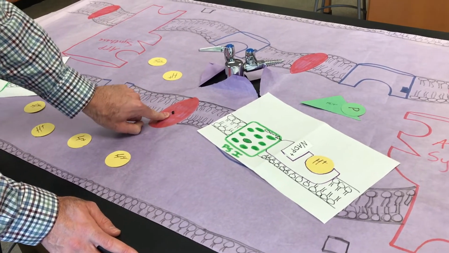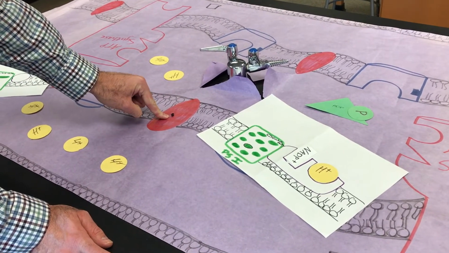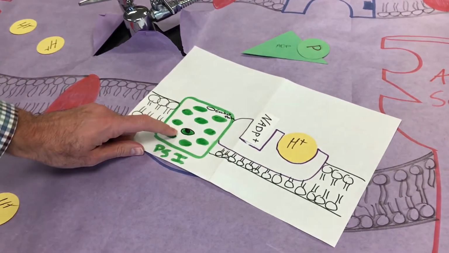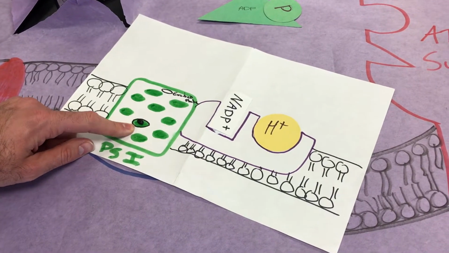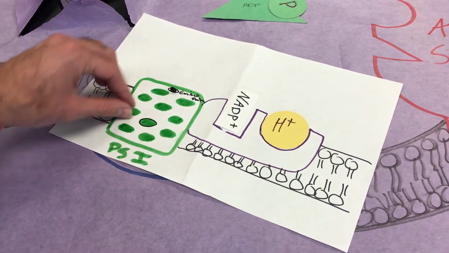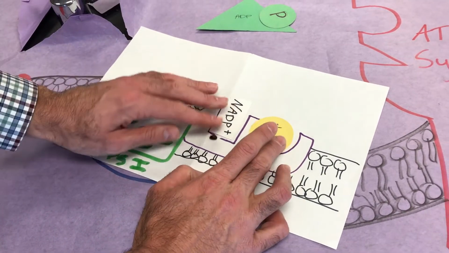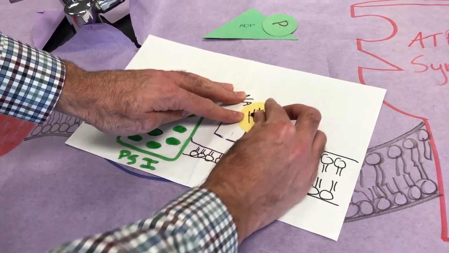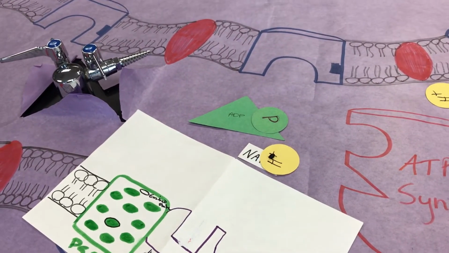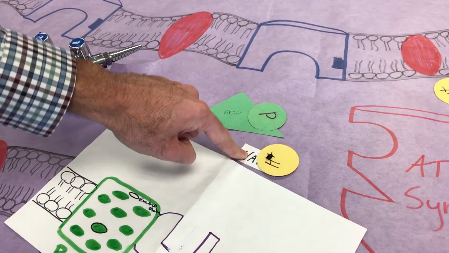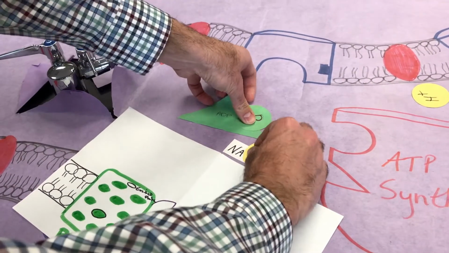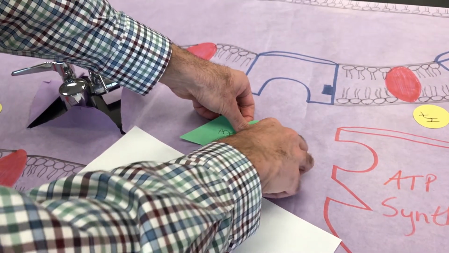But what happens to that electron? Well, in cellular respiration, oxygen is the final electron acceptor. Here, this electron is passed to photosystem 1. Photosystem 1 then absorbs a specific wavelength of light that excites the electron to this high energy state, where it is then passed to NADP plus and used to make NADPH. So what we've accomplished now is we've used the energy from light to produce ATP and NADPH. We're now going to take these two molecules and use them to build a sugar.